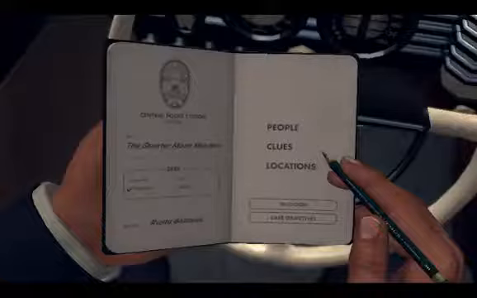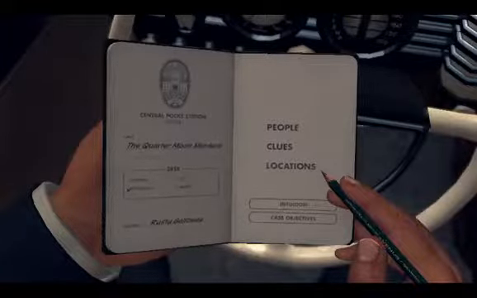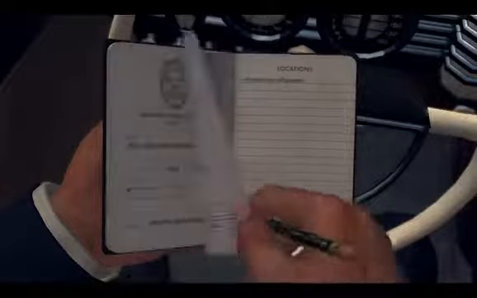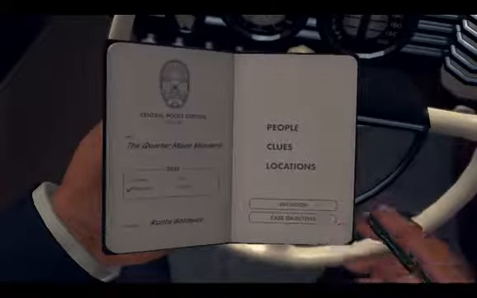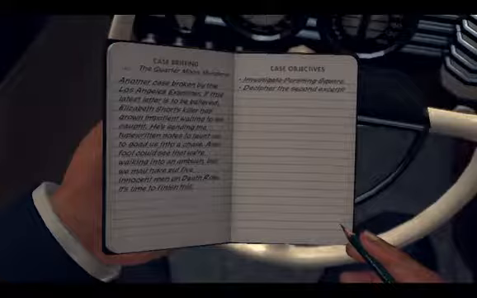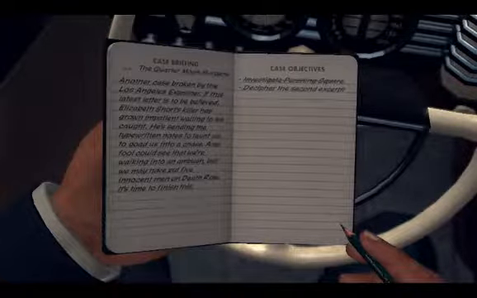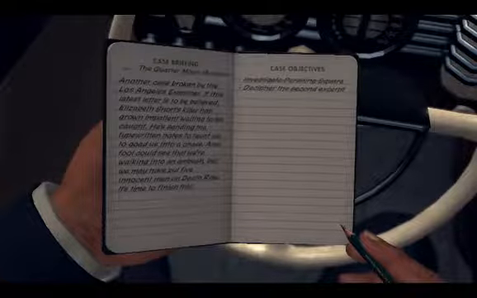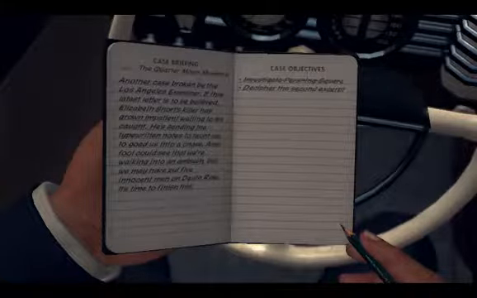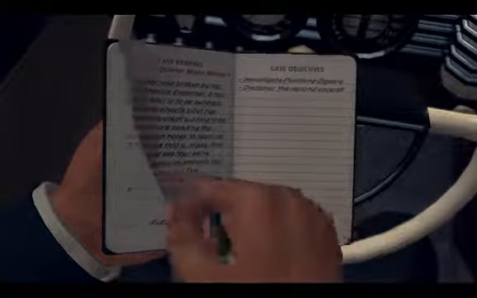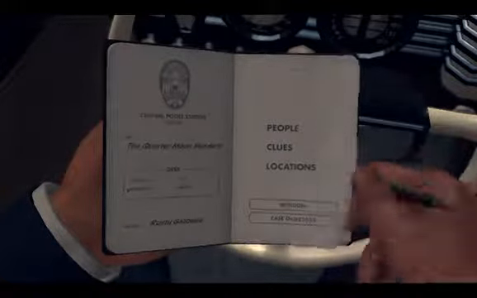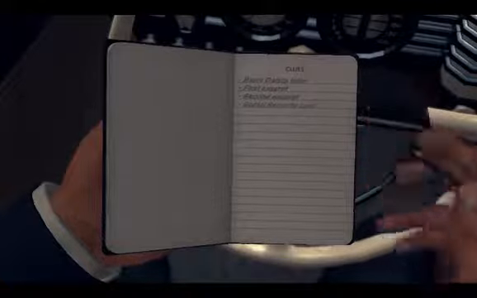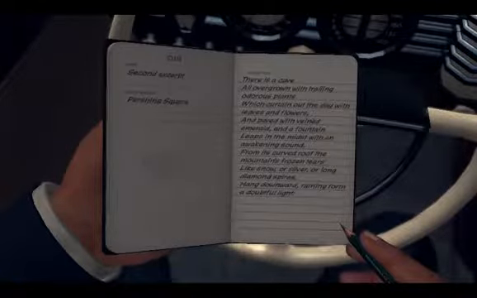Alright, what we got? No locations. Case objective is to figure out the map thing, yeah? Decipher the second excerpt. So where are we going then? I don't like that we've suddenly got to figure this out.